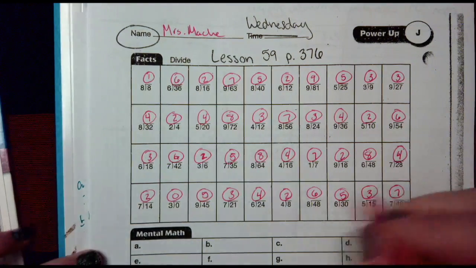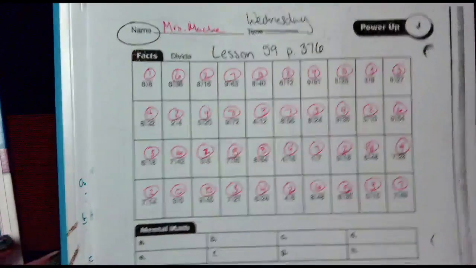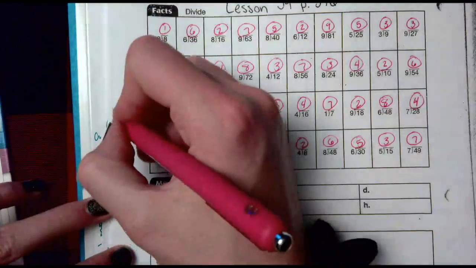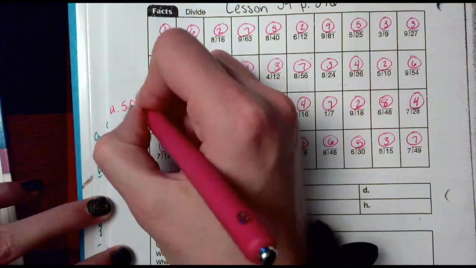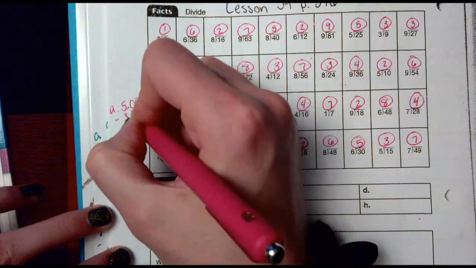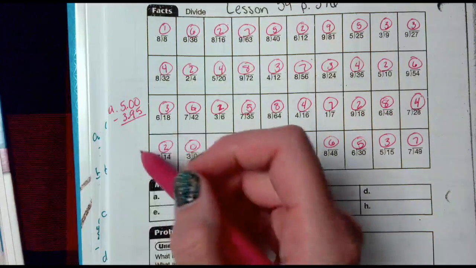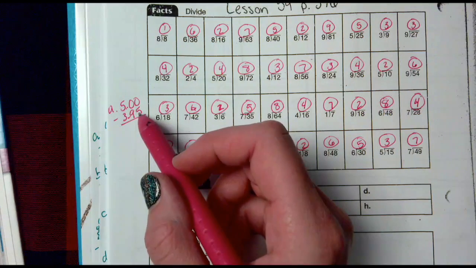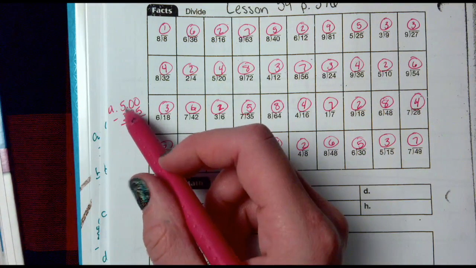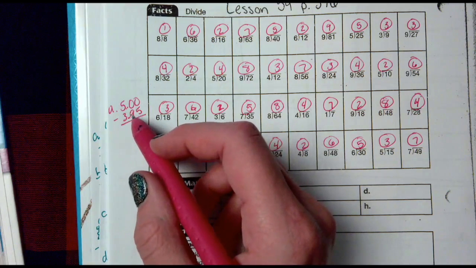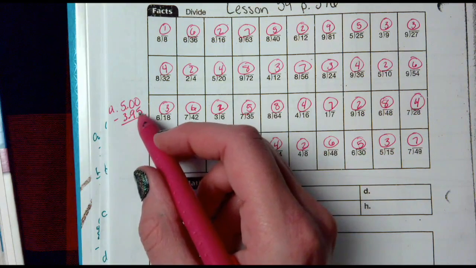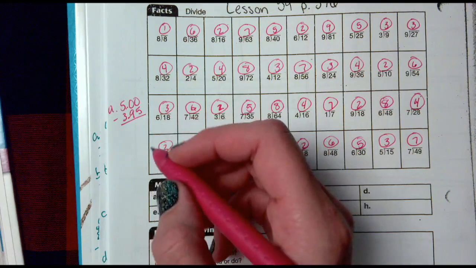A says $5 minus $3.95. Well, I know $3.95 is just 5 cents less than $4. So $5 minus $4 would be $1. And then add 5 cents back to that, it's going to be $1.05.